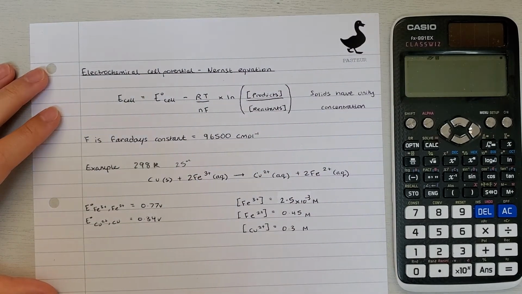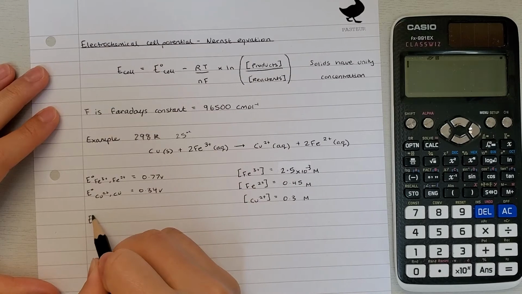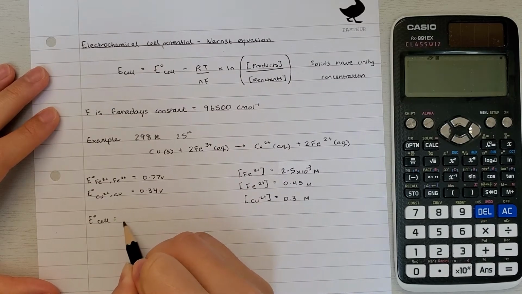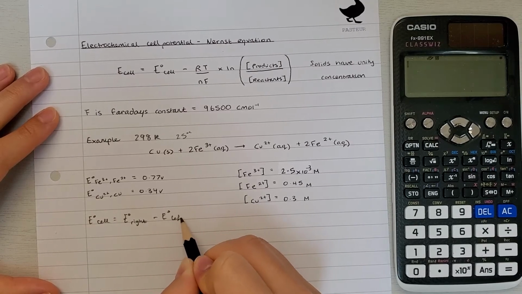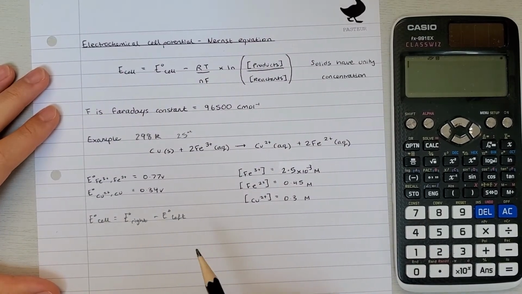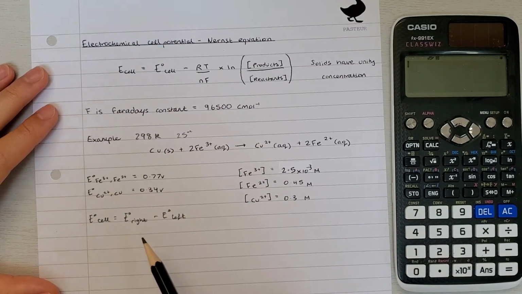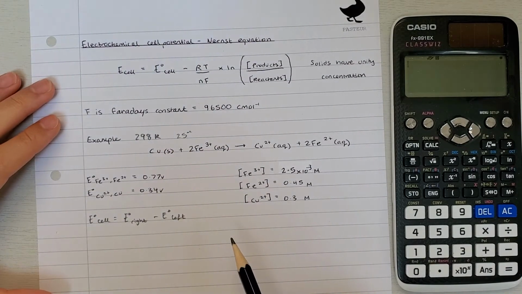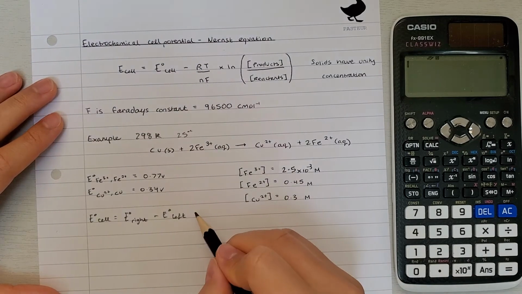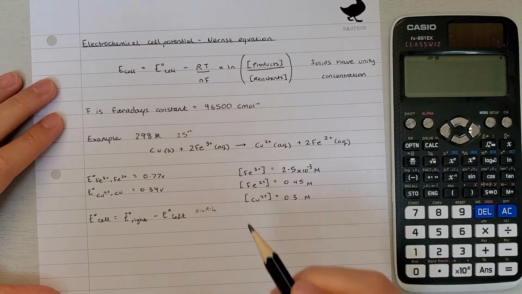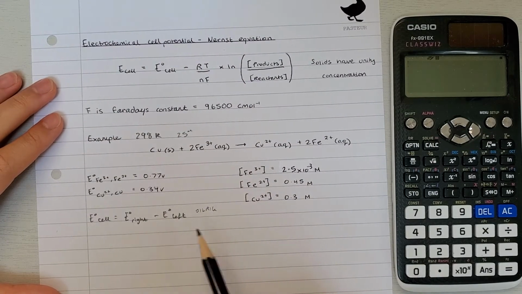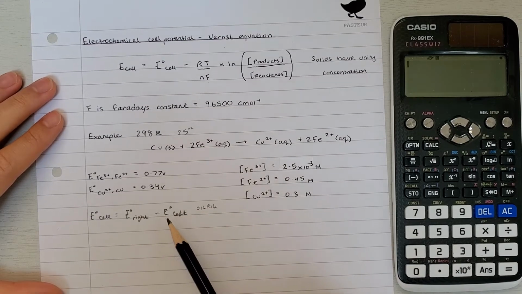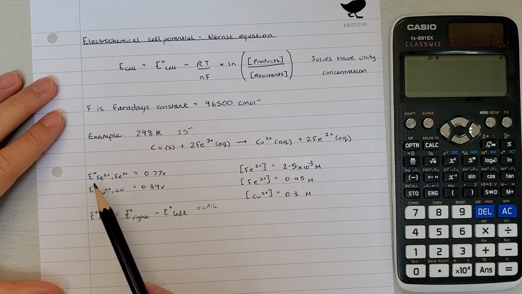So for standard cell potential, it's always E right minus E left. So we have to identify which one is on the right and which one is on the left. We always know the one on the right is being reduced. And if you remember OIL RIG, oxidation is loss, reduction is gain of electrons. Another way to identify which one is on the right and which one is on the left is that the one with the highest cell potential is the one that's reduced.